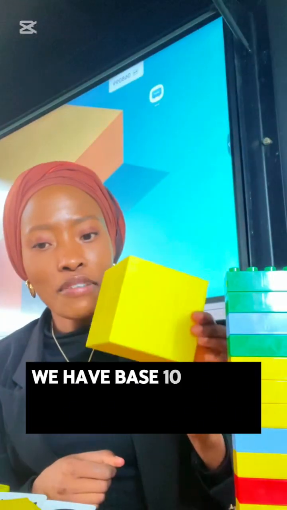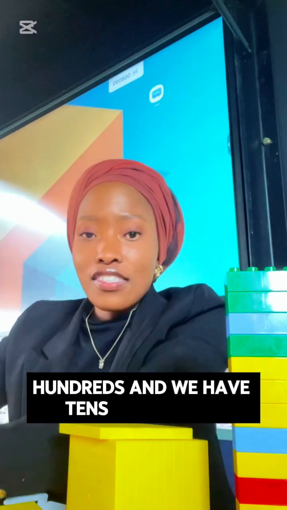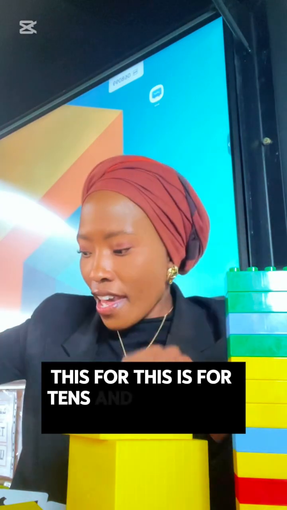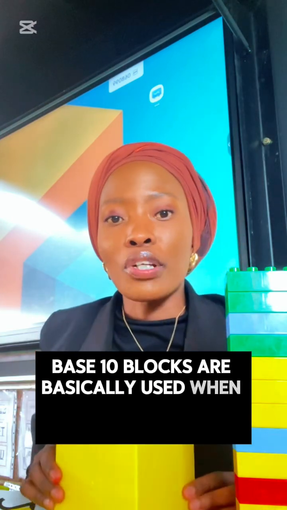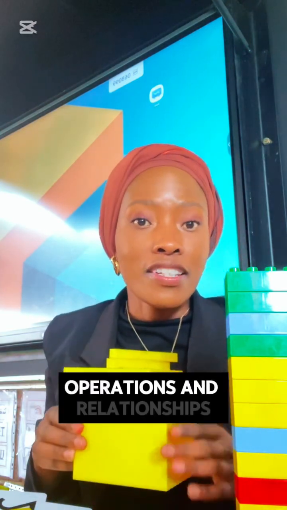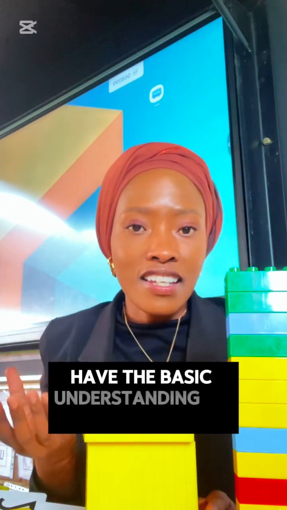Right, we have base 10 blocks. This stands for thousands, hundreds, and we have tens somewhere. This is for tens, and this is for units. Base 10 blocks are basically used when we are dealing with numbers, operations, and relationships. This helps learners to have a basic understanding of numbers.